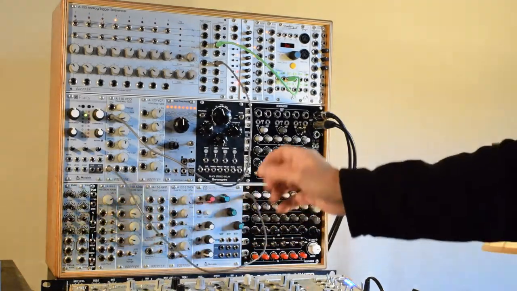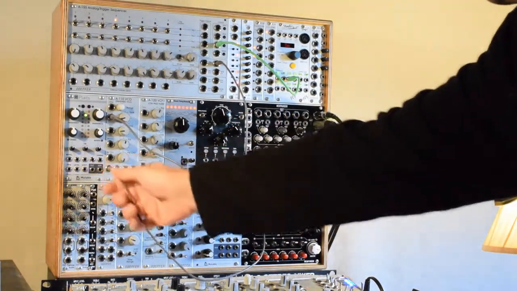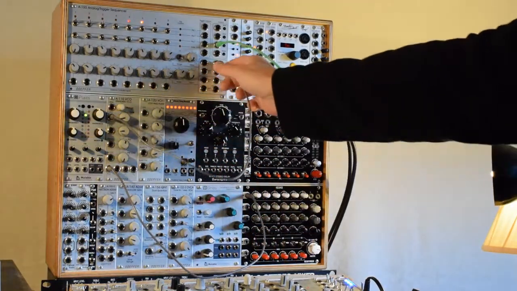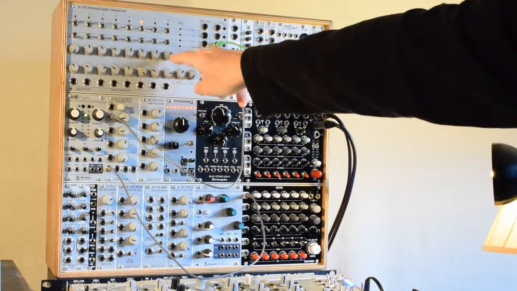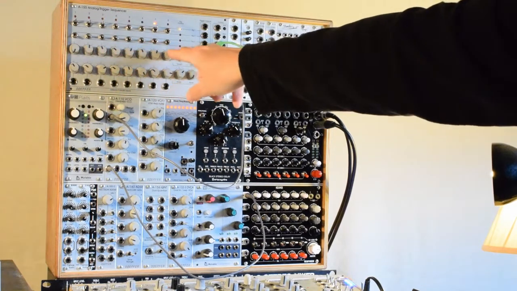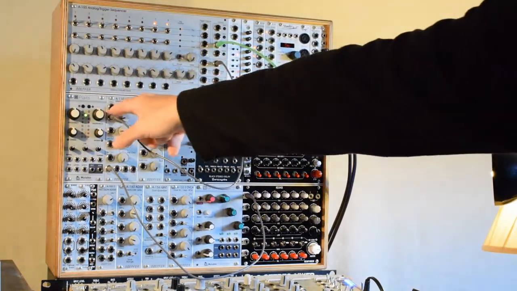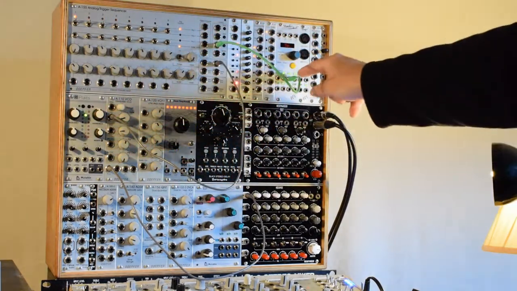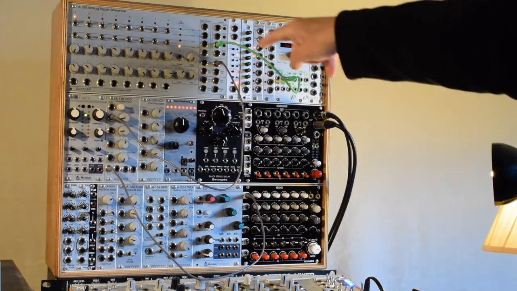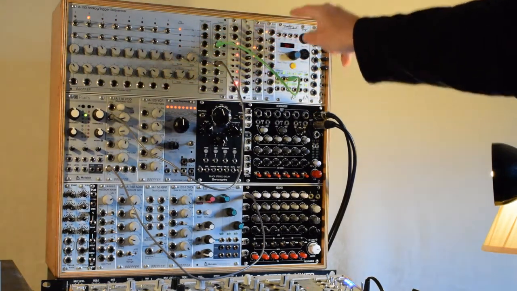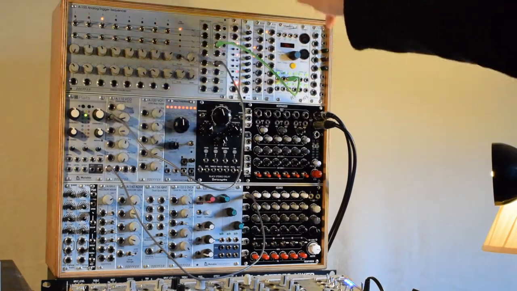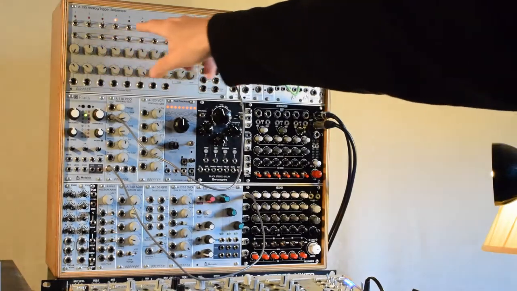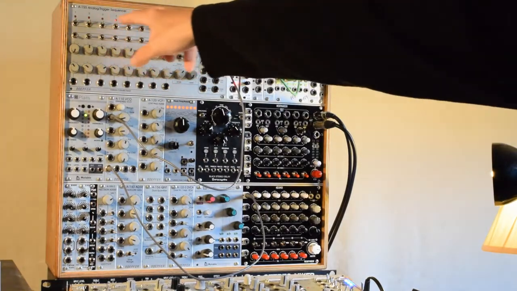So just to remind you of the patch, we've got a sawtooth wave coming out of the oscillator into the mixer, and from this row of control voltages on this 8-step analog sequencer coming out of here and going into the control voltage input, which controls the pitch. The clock output from this module here, which is like the master clock, is going into the clock input on the sequencer, and you can see that the steps are moving along the top here.